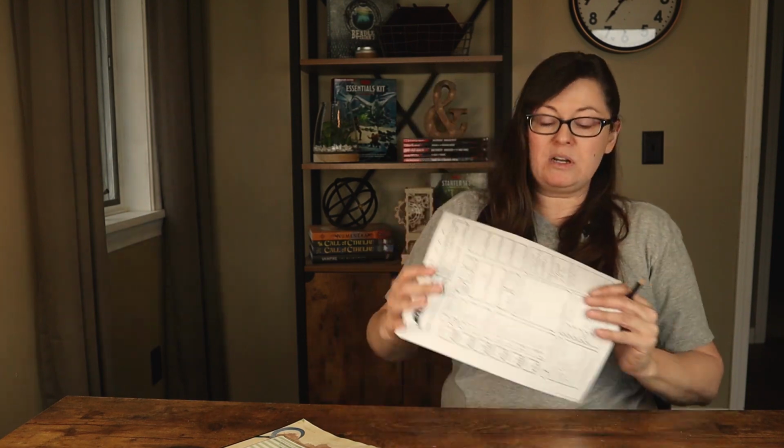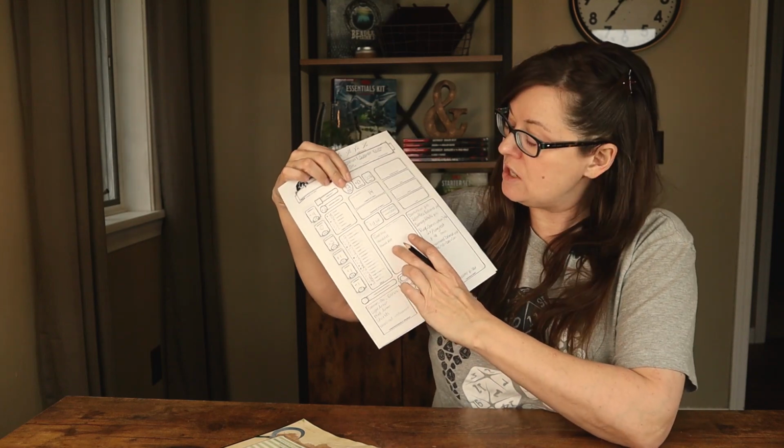It looks like our weapons go everywhere from a D4 for something as simple as a dart, which means the most damage it could do is 4, all the way up to a D12 for some of the bigger weapons. So this is why you need to consult this chart, and we're going to write down right in the middle here on our attacks. I wrote down the 3 different weapons I have, and we're going to calculate attack bonuses and how much damage they do.